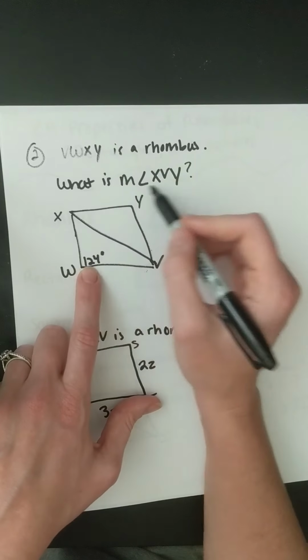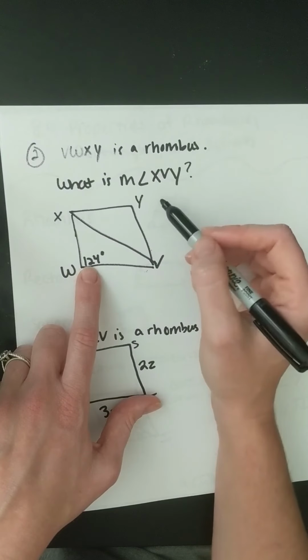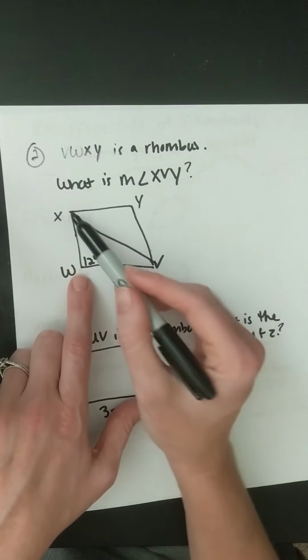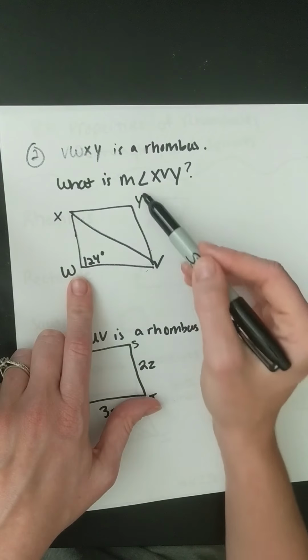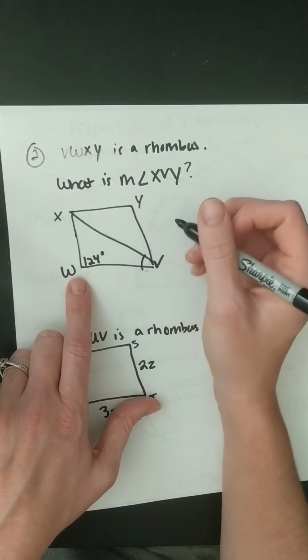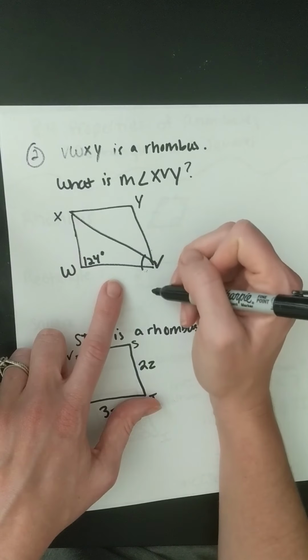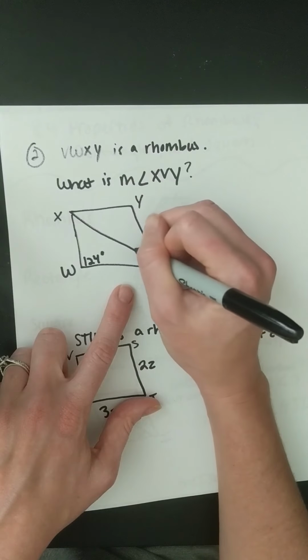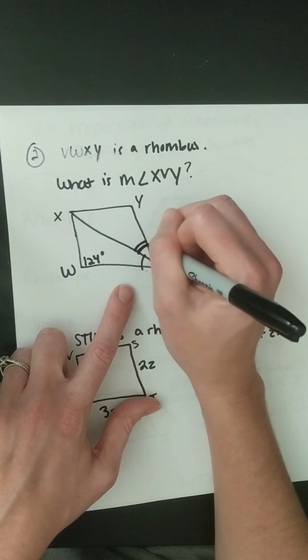So first question, we got to highlight what we're solving for. It says X, V, W. So X to V to W. So this little angle, X to V to Y. So this angle right here.